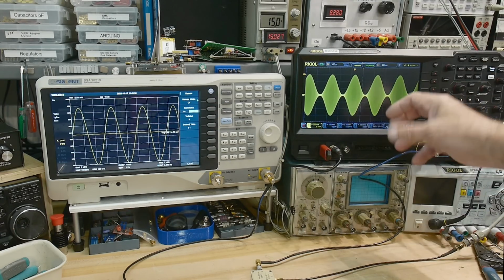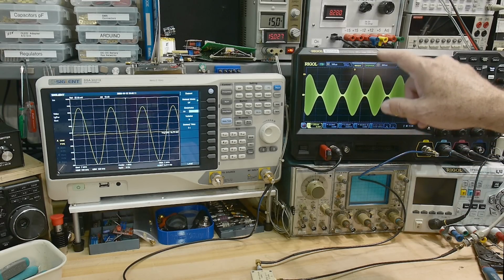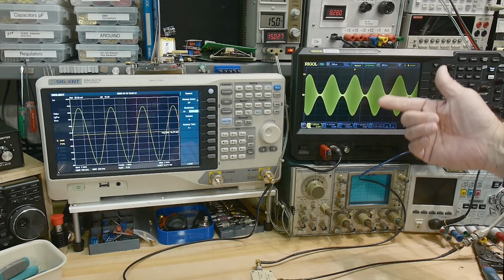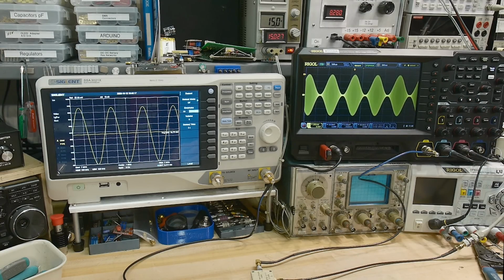And if you have a very, very fancy oscilloscope, it may have an FFT, and you can actually use the oscilloscope to also look at things in the frequency domain. So yeah, there's lots to do, lots to play with, lots to learn.